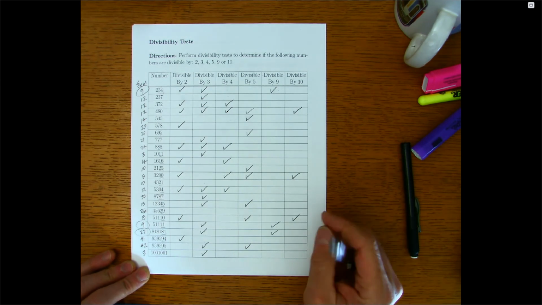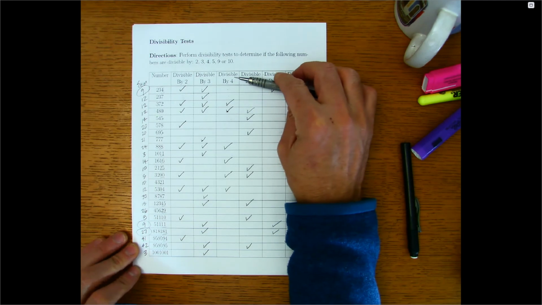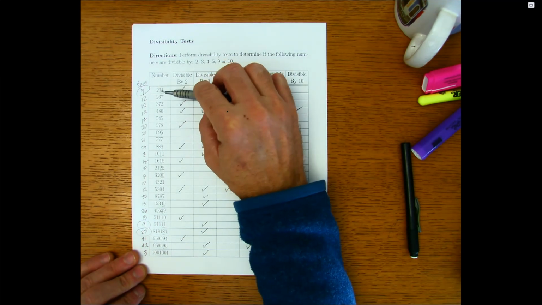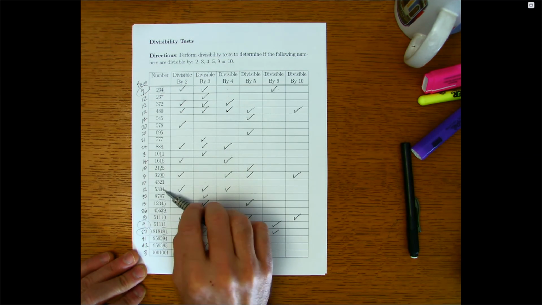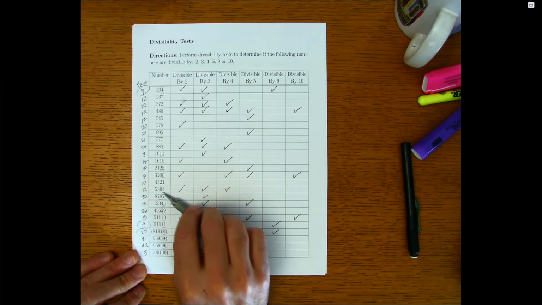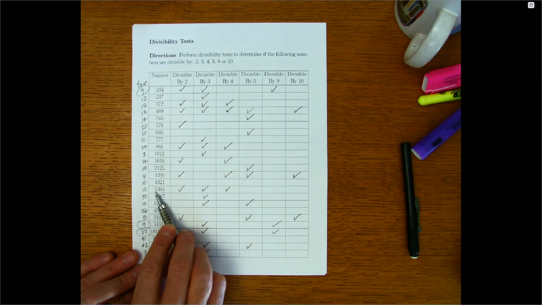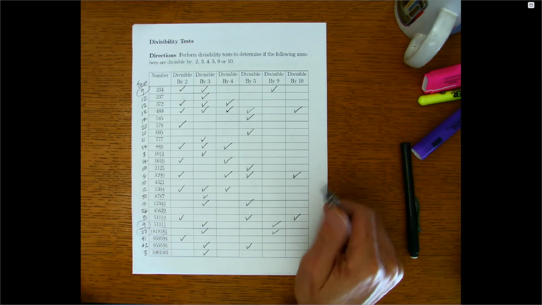You should really be thinking to yourself when you conduct this test, well, why do I not have to pay attention to any of the digits that are to the left of 34? Or, I guess pick one here, to the left of the 4 in the 5,304. Why are 300 and 5,000 not necessarily relevant? Why do we not have to check those?